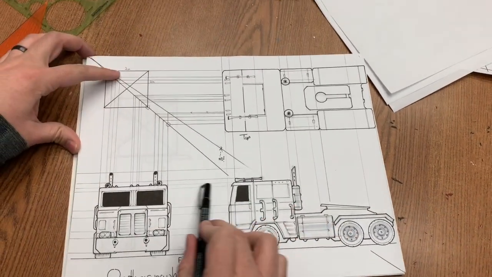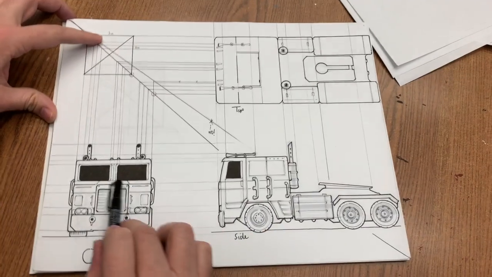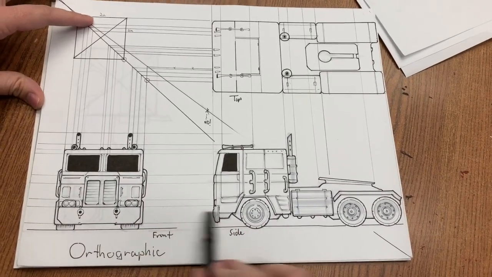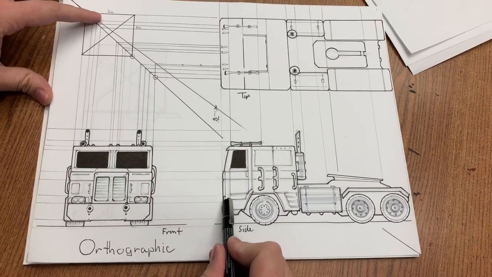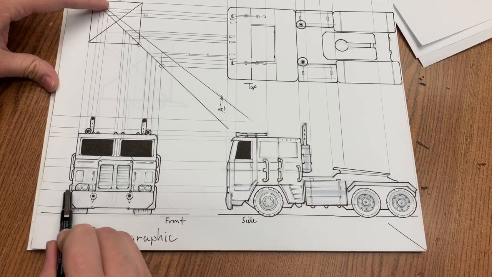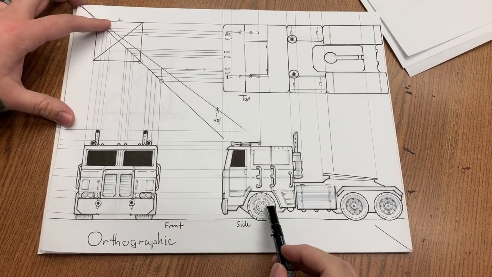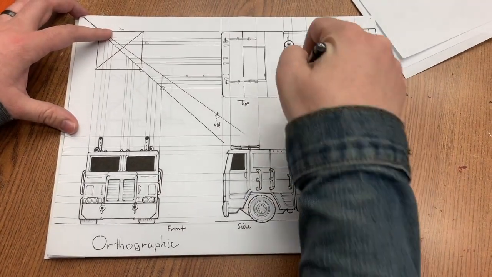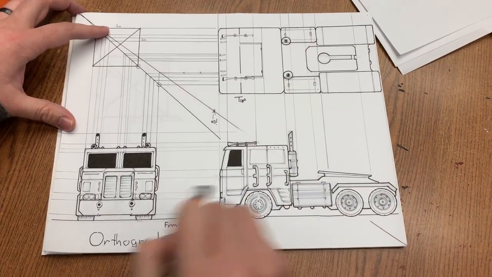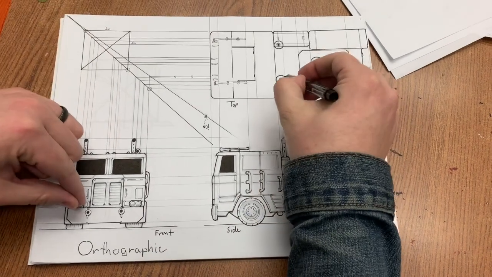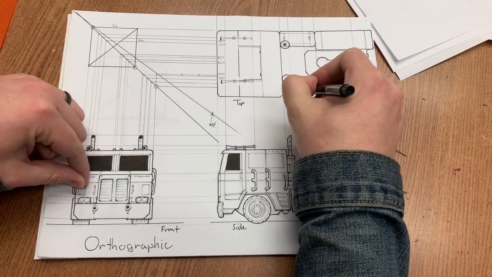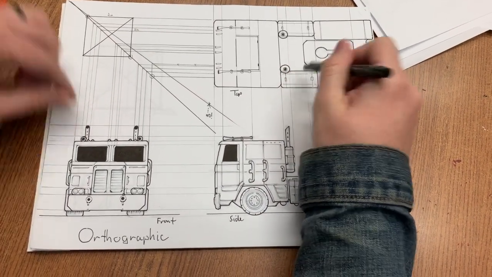So we have a line going from the top of the truck, the windows, right? You can carry as many lines as you need to over to transfer information. So the top of the bumper goes right through the top of the bumper on the front view, right? So either if you go from side to top or from side to front, you're going to have to decide the width of it for yourself first and then transfer that over.